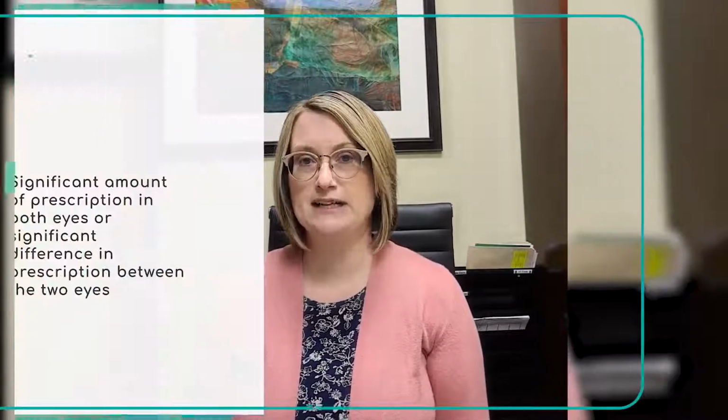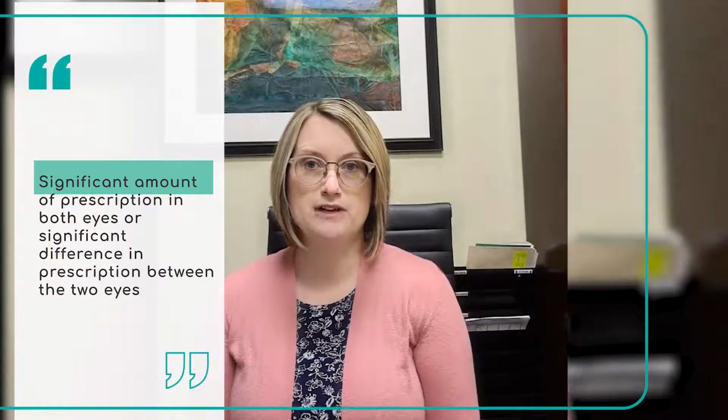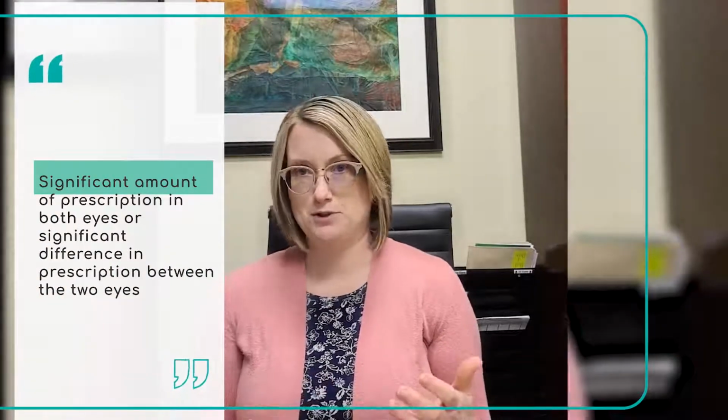Another way that that can develop is if we have a significant amount of prescription in both eyes or a significant difference in prescription between the two eyes. And this is a little bit trickier to pick up, especially when they're younger, because if they have one eye that's seeing really well on the eye chart or day in and day out, then parents don't notice their child doing the obvious things like squinting or complaining that things look blurry.